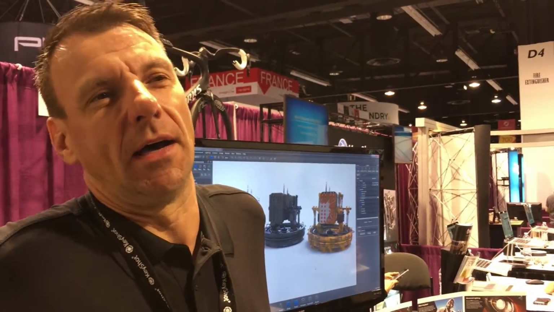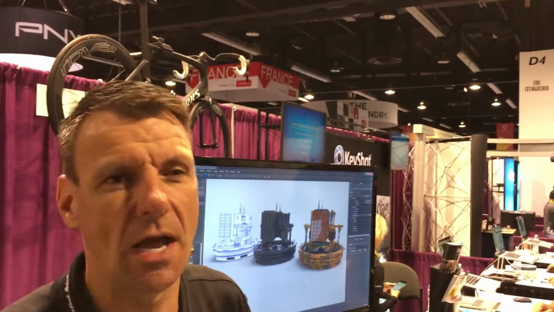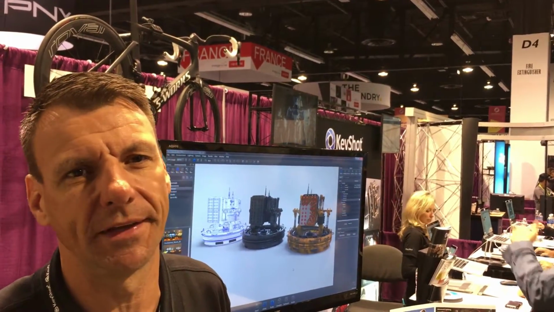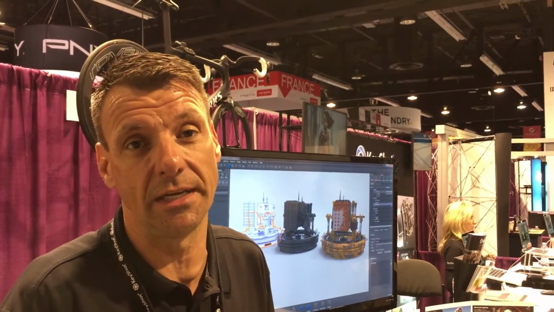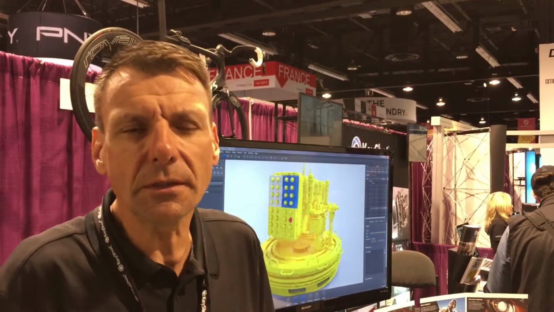Now, Luxion is the makers of Keyshot 3D rendering application. What sets it apart from all the other rendering solutions out there is, first of all, everything happens in real time. Second of all, super easy to use. And third of all, it's super fast. So you get great results in super fast fashion.